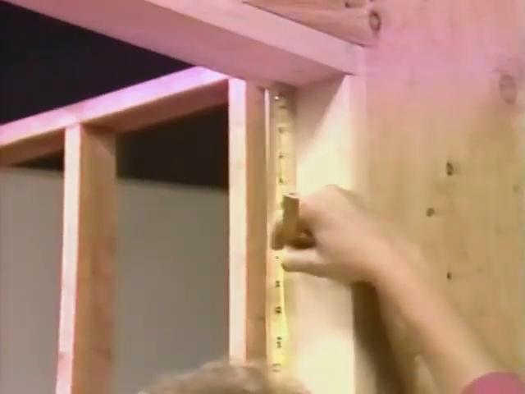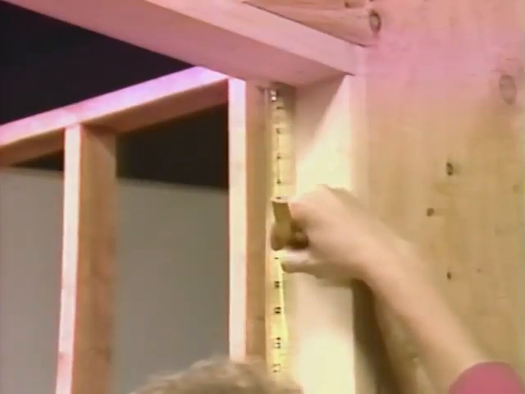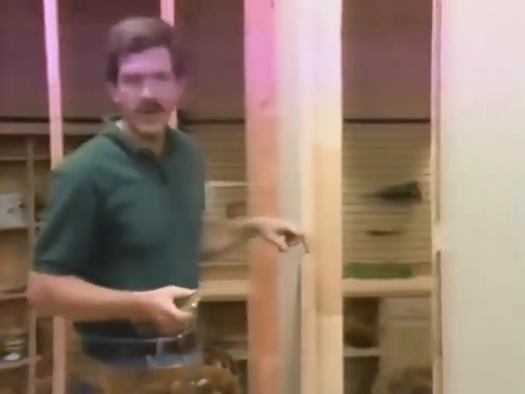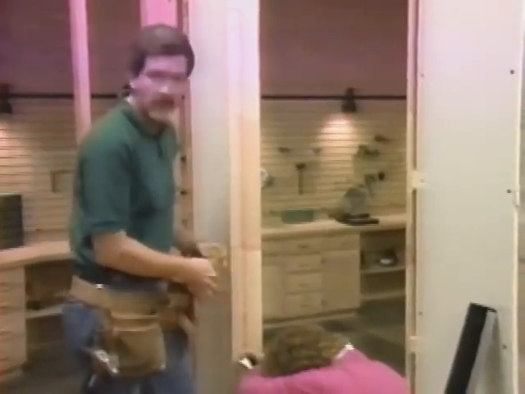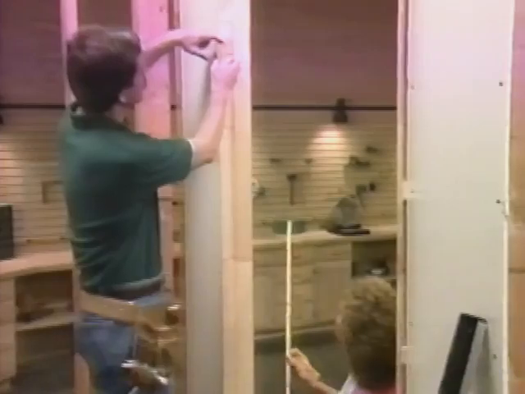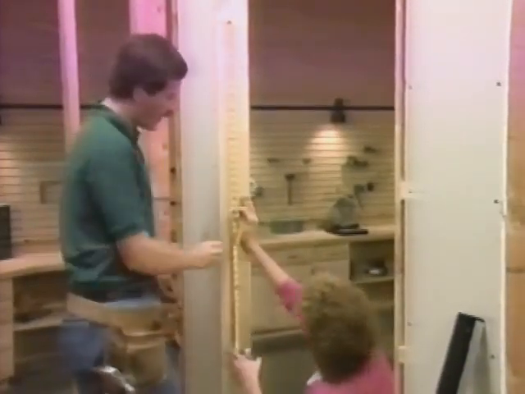The next step is to install the hinges. The weight of this door is such that we'll need 3 4-inch butt hinges, and that's typical of exterior doors. First we'll mortise the jamb, and then we'll align the door to the jamb. Now the typical position for hinges is 11 inches up from the bottom of the door, 7 inches down from the top, and the third hinge is located midway between them.